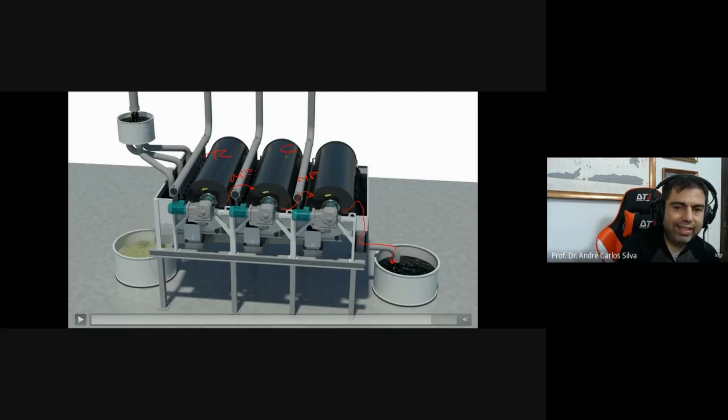Then I have a cleaner just to remove the gangue minerals that went with the rougher concentrate, and then I have here a re-cleaner machine. By doing this, definitely I'm going to have more of my ore in the tailings, but here I'm going to have a very, very rich final concentrate. And that's my main goal.